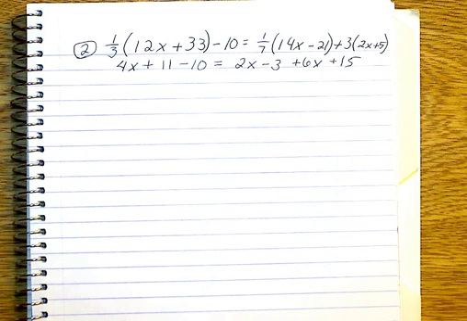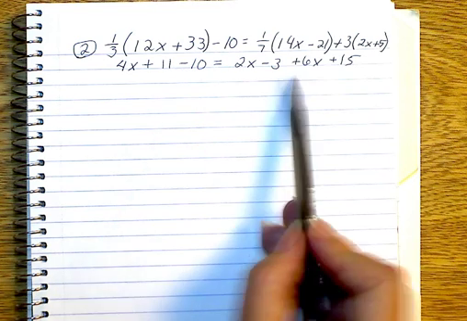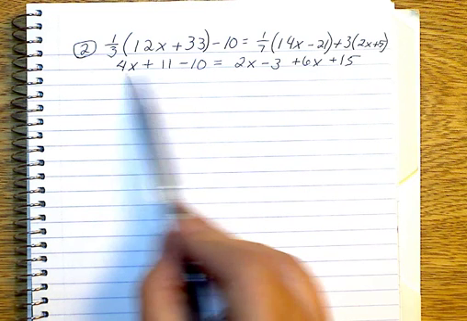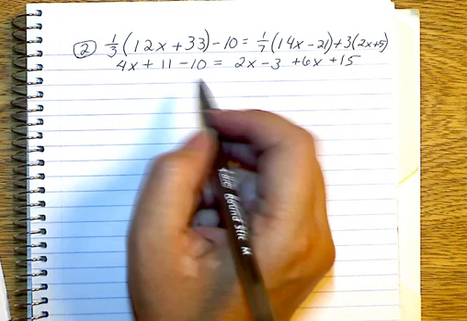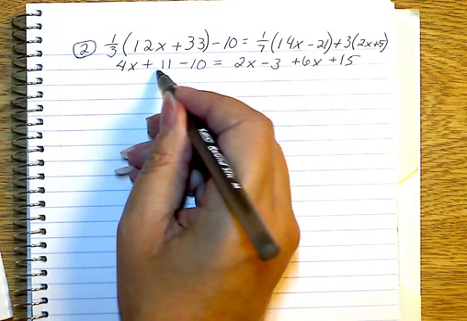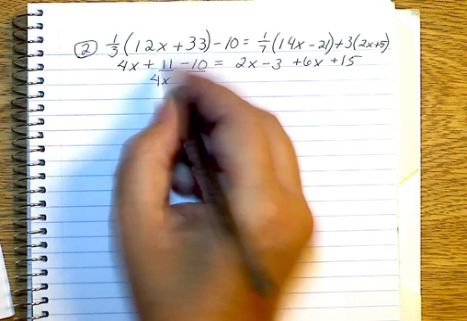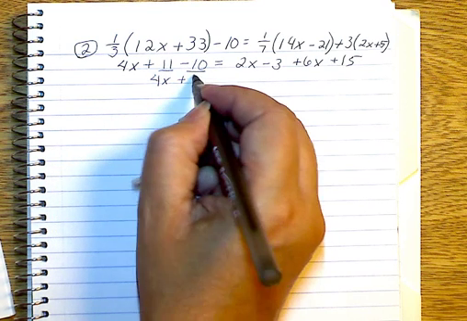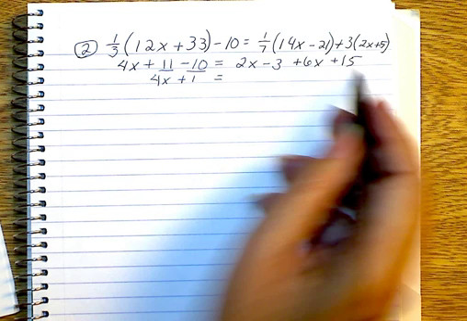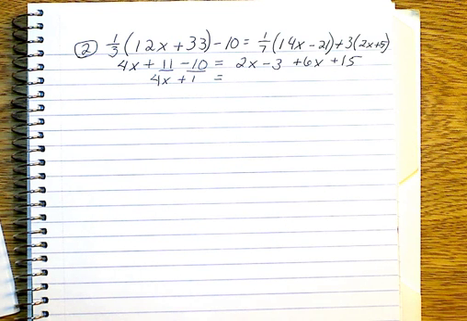All right. Then at this point, what you want to do is clean up the left side and clean up the right side. So we're going to clean up the left side together. So cleaning up the left side. These two are like terms, so I can combine them. So I have 4x, and I have plus 1. And now I want you to clean up your right side.